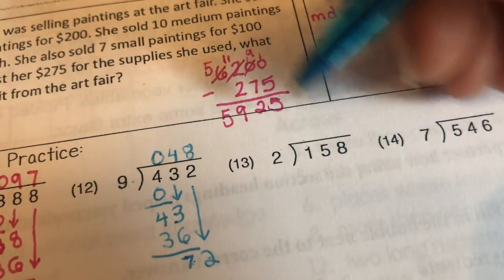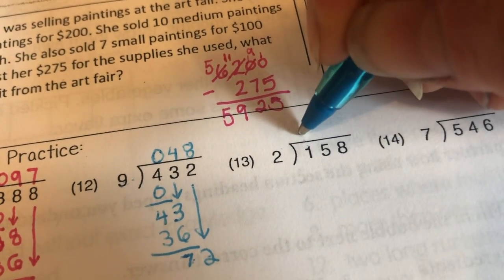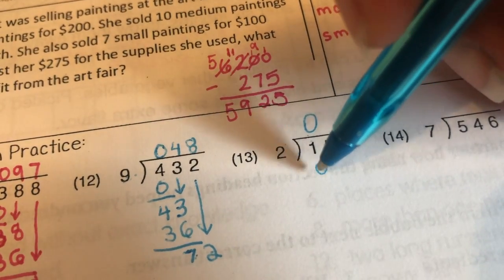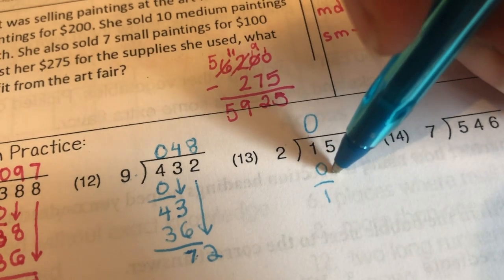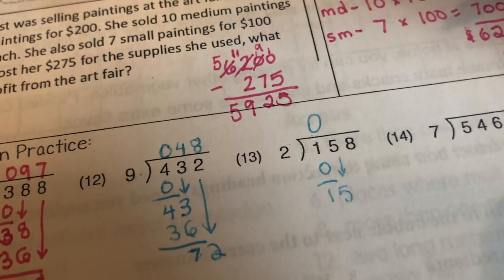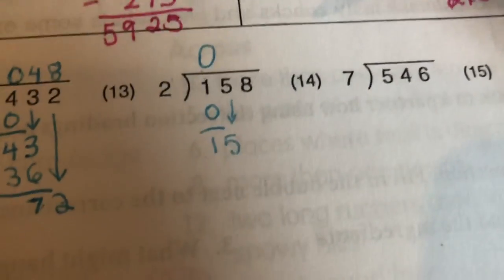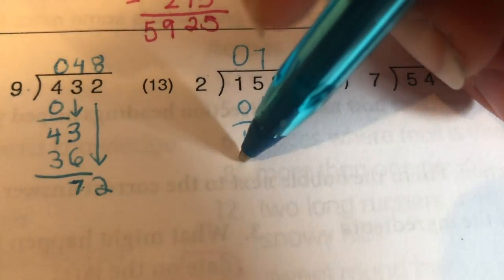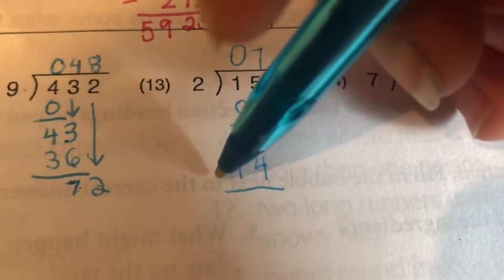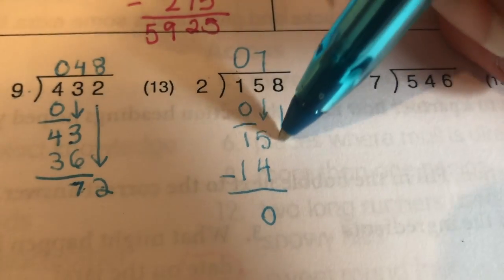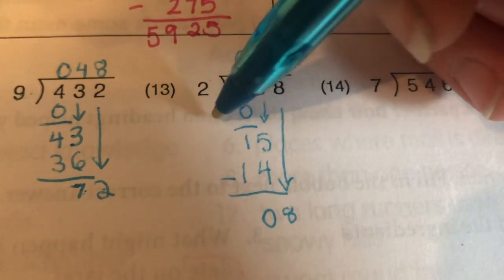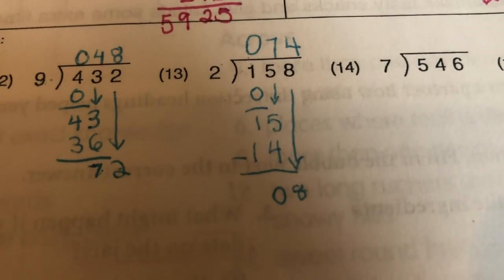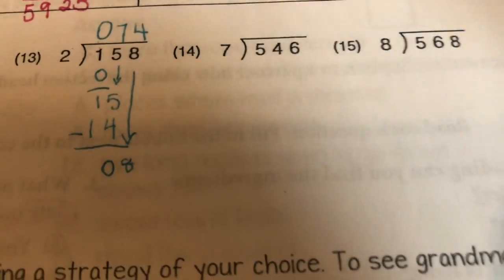So how many times does 2 go into 1? 0 times. Next, 2 times 0 is 0. 1 is left. I'm going to bring down this 5. How many times does 2 go into 15? Oh, sorry, I'm just trying to focus this on there. Okay. 2 goes into 15 7 times. 2 times 7 is 14. And then I have to find my difference. There's my difference. Bring down the 8. 2 goes into 8 4 times. So 158 divided by 2 is 74. On to the next one.